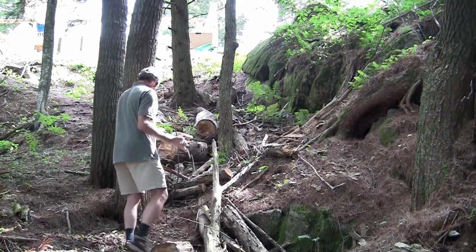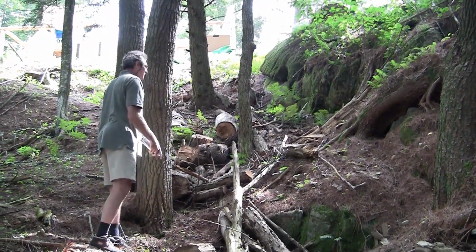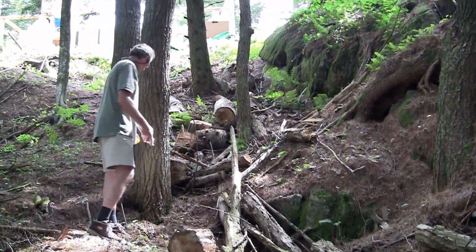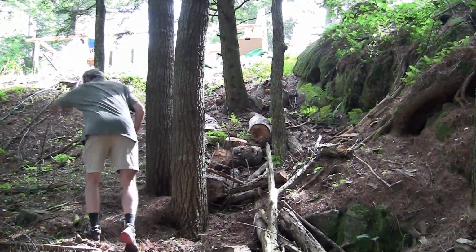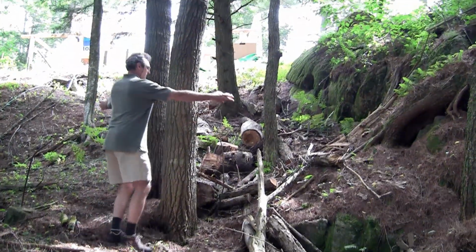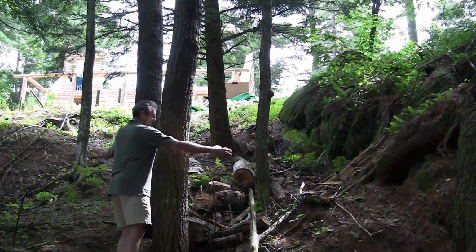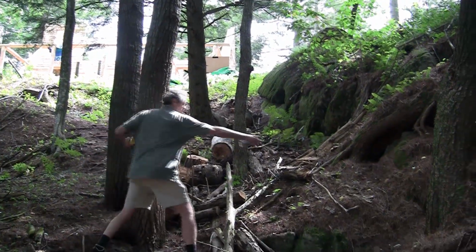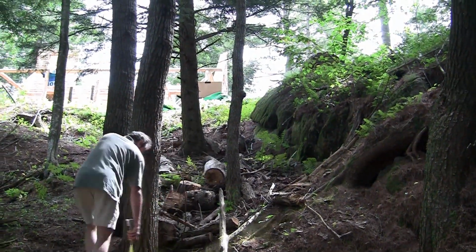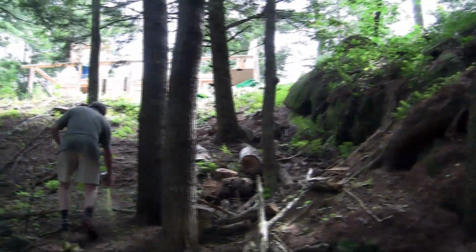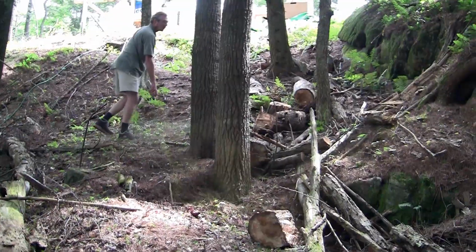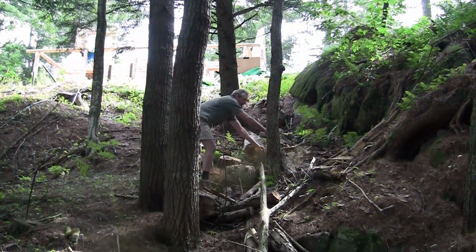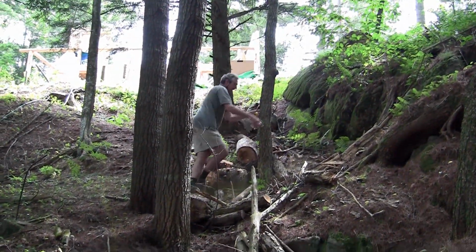Okay. And it might go around this pair of trees. And I see it as being a rotated square, so that it goes about like this. All right. So it's going to go like that.